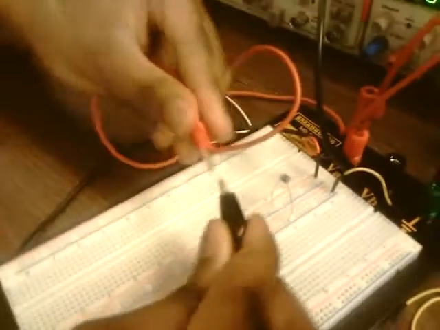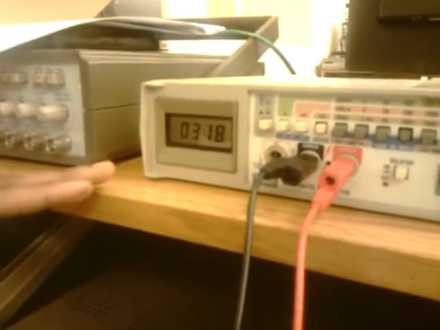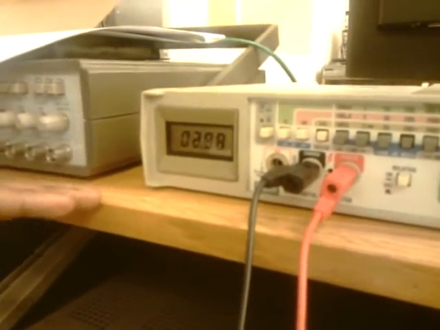I'm just going to hook this up, the voltage source, and I'm going to use this. Put this here, this to negative. So right now, this is normal room light, so the resistance goes down.